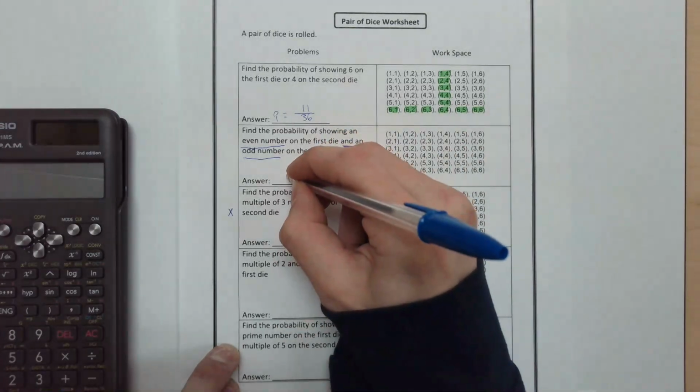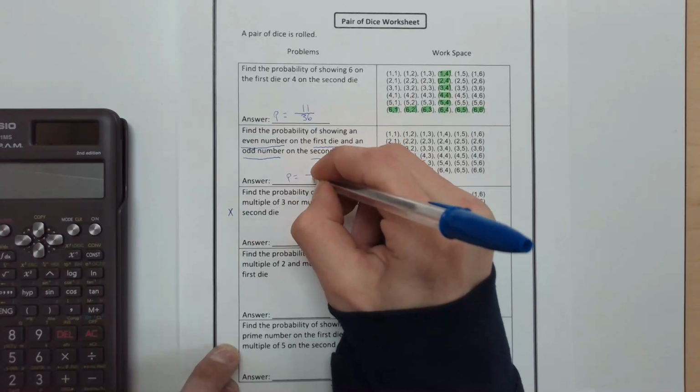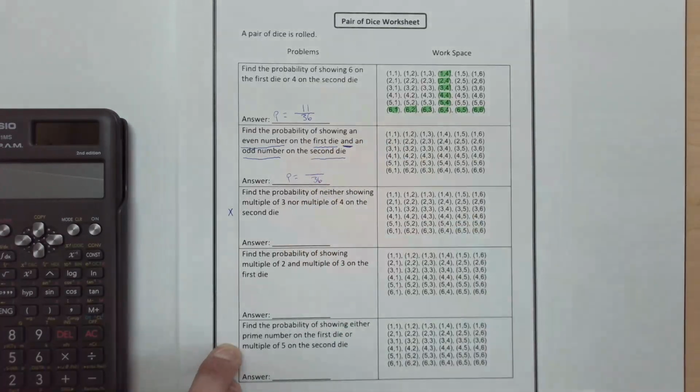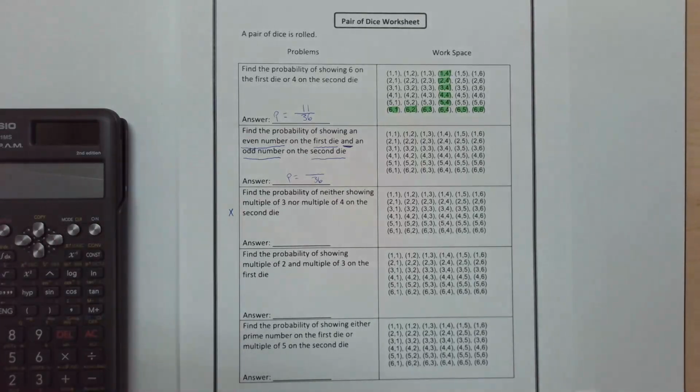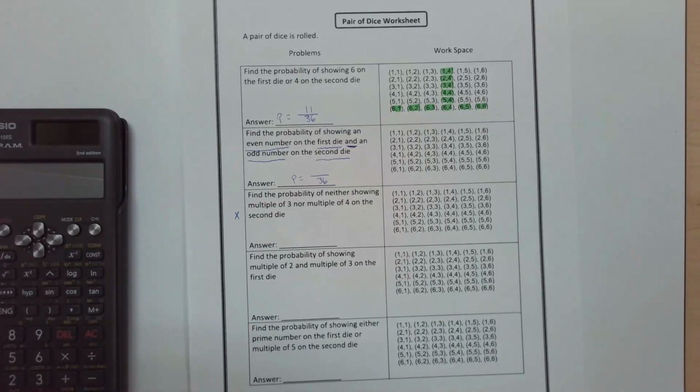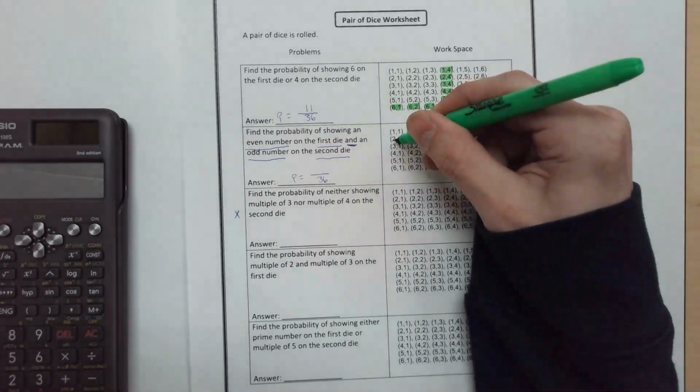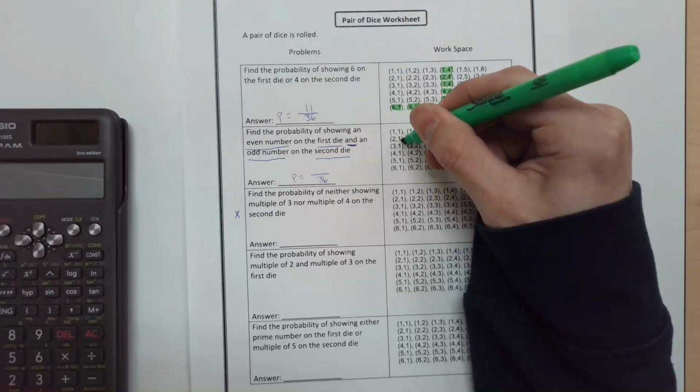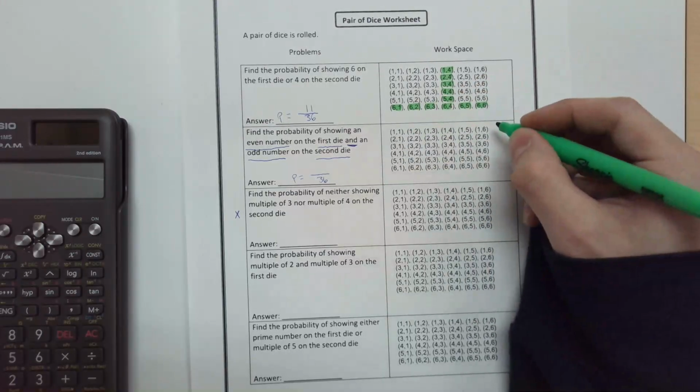All right, let's set up our equation. Let's start highlighting our set of numbers. We're looking for an even number on the first number and an odd number on the second number.